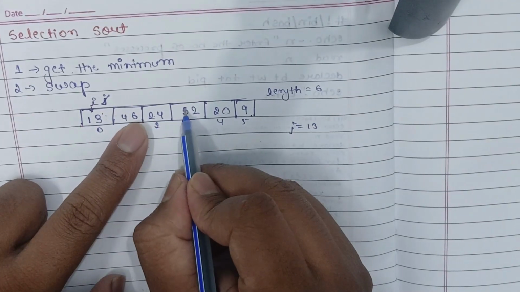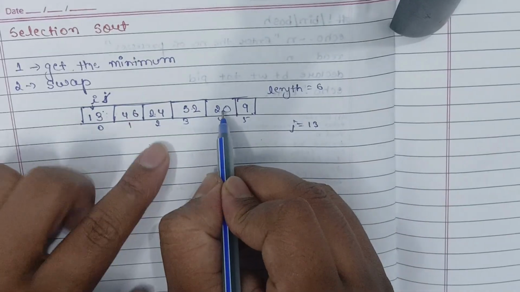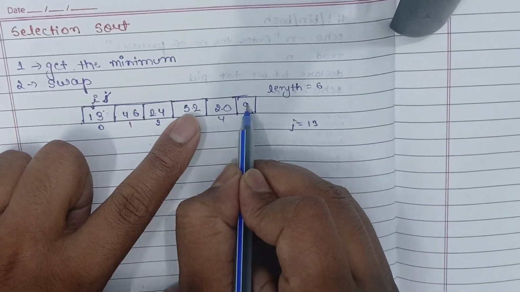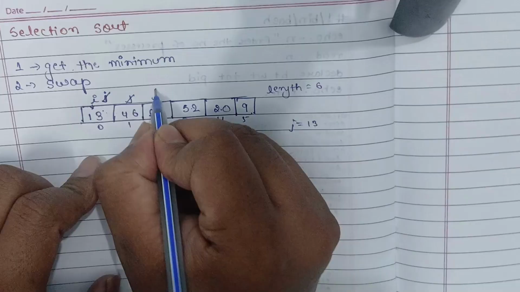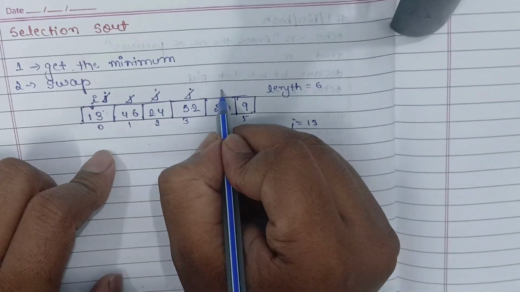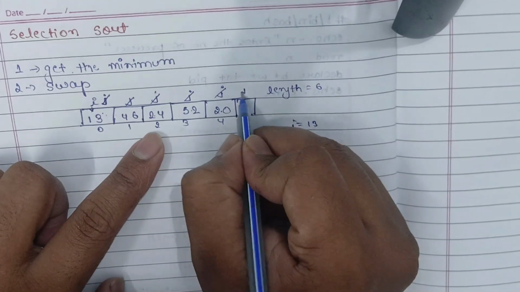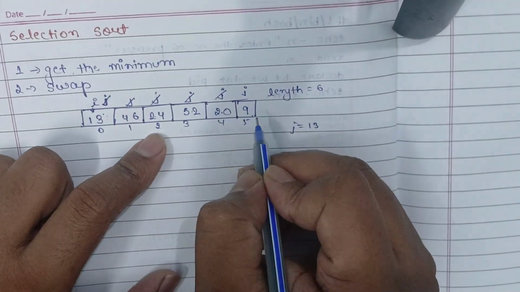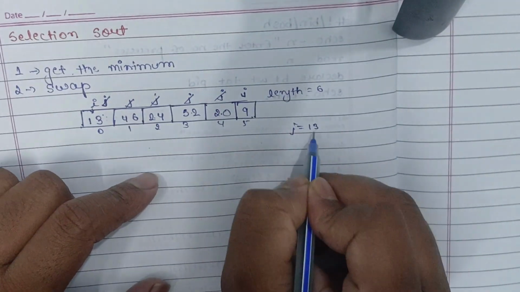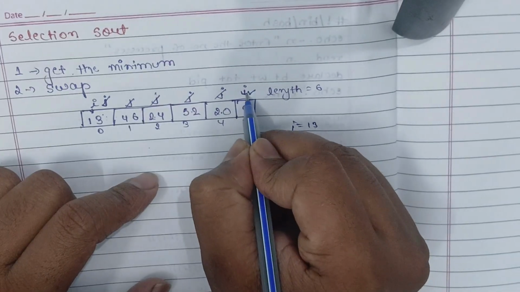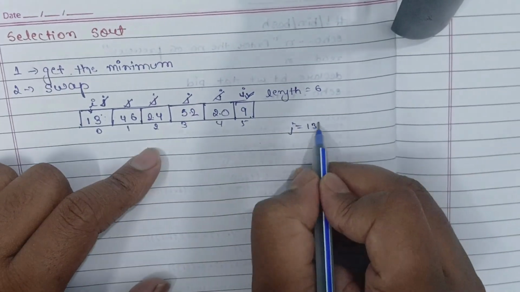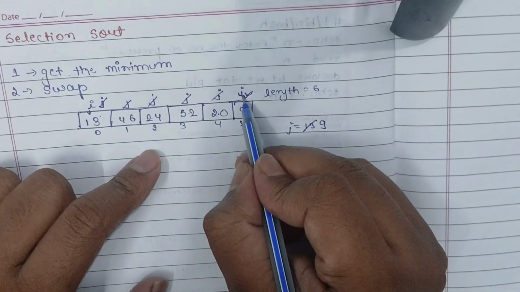No. Is 52 less than 13? No. Is 20 less than 13? No. Now j will move to this particular element and check, is 9 less than 13? Yes, this is what we have found. So now update it and move forward.